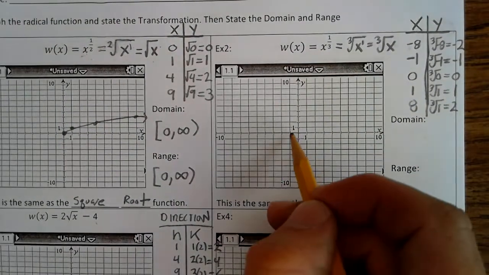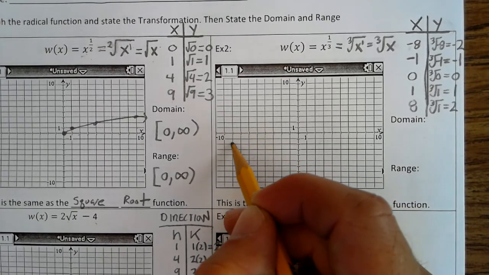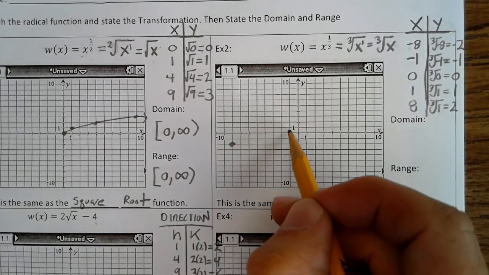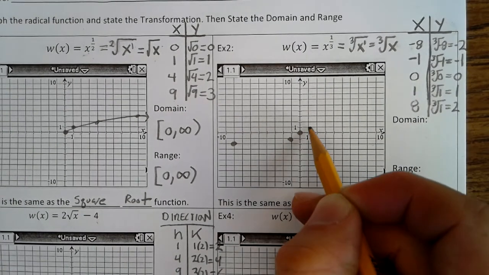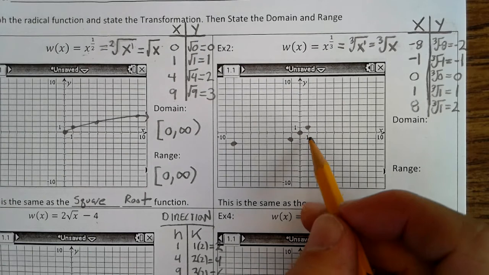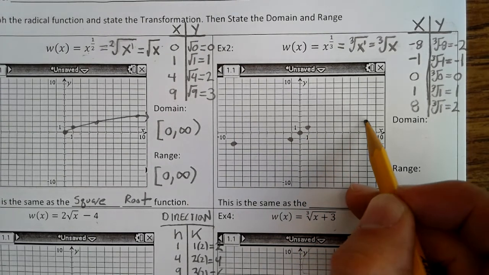All right, so we graph that. We go left 1, 2, 3, 4, 5, 6, 7, 8, down 2. Left 1, down 1, 0, 0, 1, 1, 8, 1, 2, 3, 4, 5, 6, 7, 8, 1, 2.